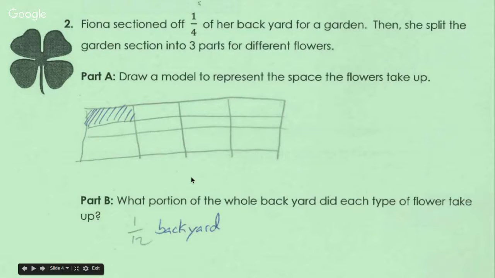Now what we're looking for is the portion of the backyard for each type of flower. So each type of flower is going to get one of these small little sections. So one of these sections out of 12 total sections, so it would take up 1/12 of the backyard. Each type of flower would take up 1/12. So the problem that we're actually solving for this is 1/4 divided by 3. 1/4 of the backyard divided by 3 different parts for the flowers. So 1/4 divided by 3. If you start with a fraction, you finish with a fraction, so it would be equal to 1/12.